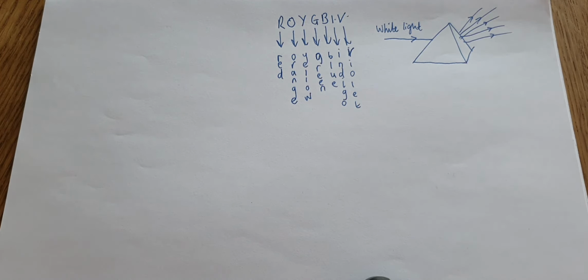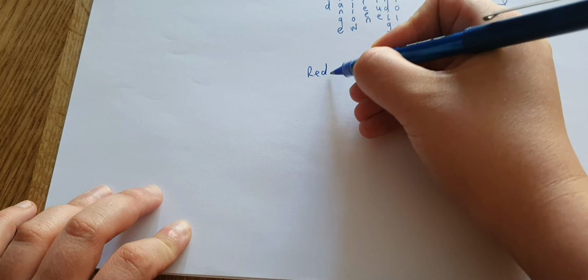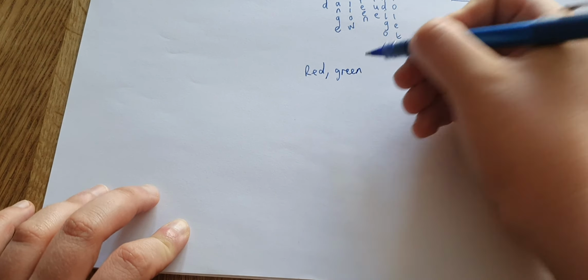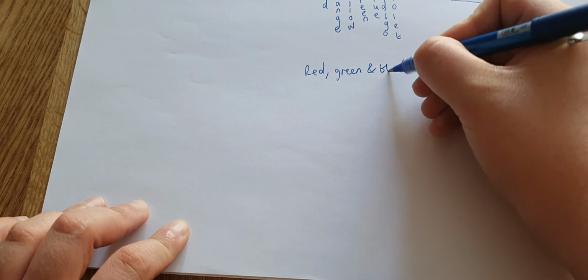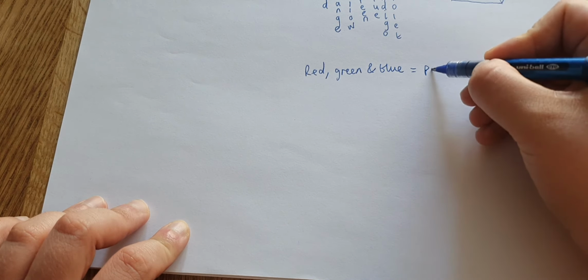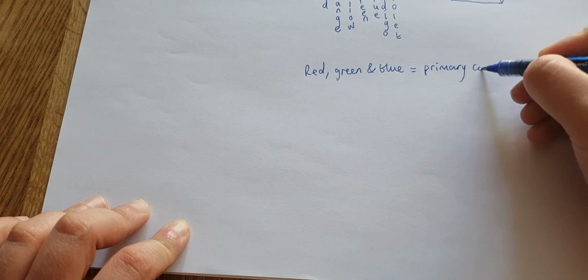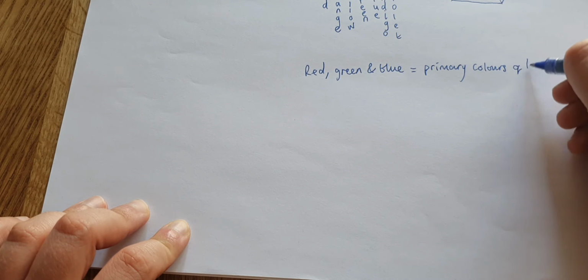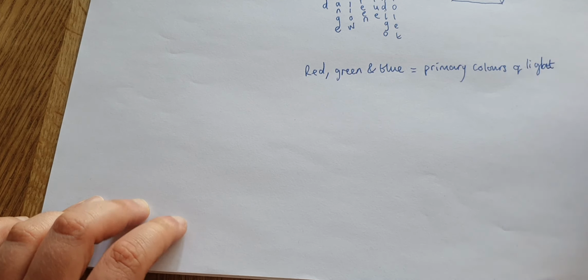Right, what are the three primary colours of light? Now, this is not the same as in art. I confess I can't remember what the three primary colours in art are because it's been so long. But when we're actually talking about light, so physics, the three primary colours are red, green, and blue. So these are the primary colours of light. That's supposed to be an H. Primary colours of light are red, green, and blue.